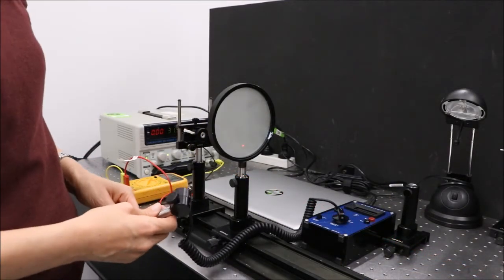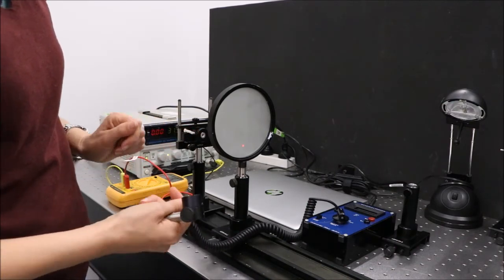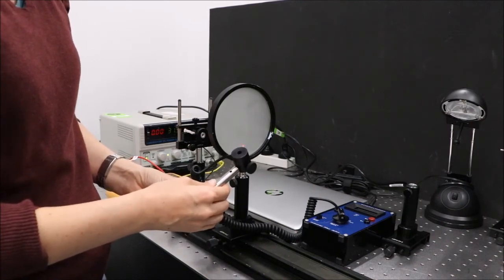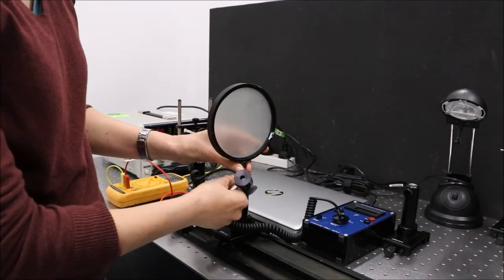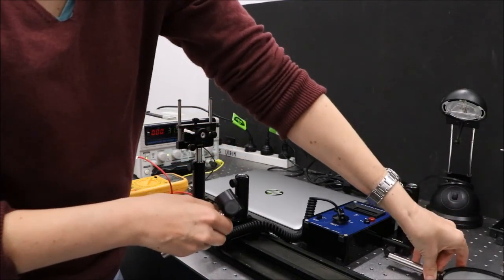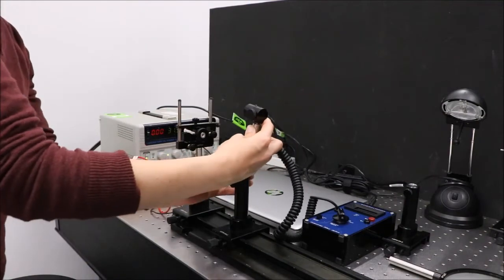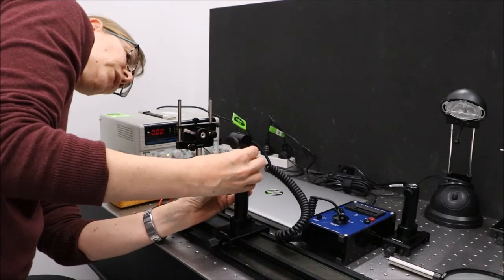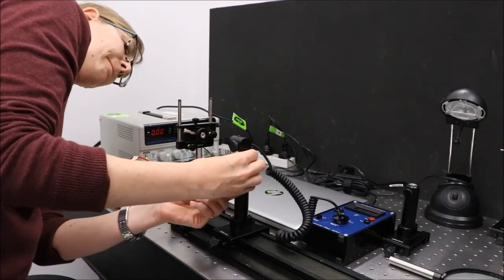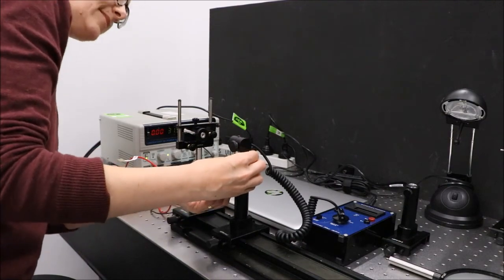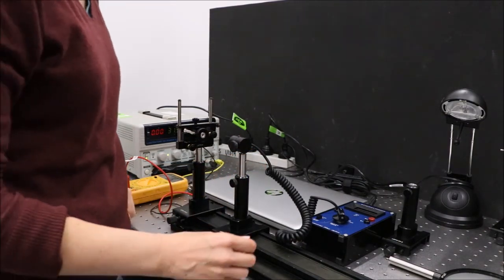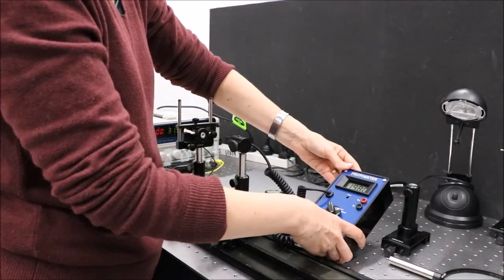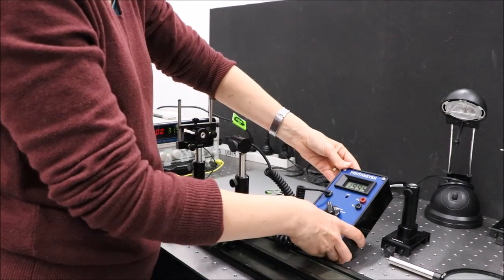Finally, we're going to measure the optical output of the laser diode. To do this, we'll use one of these power meters, which can take a very high intensity of light. We don't need the diffusing screen any longer. Carefully align it so that the laser is incident onto the center of the detector. To take a reading, push and hold the button.